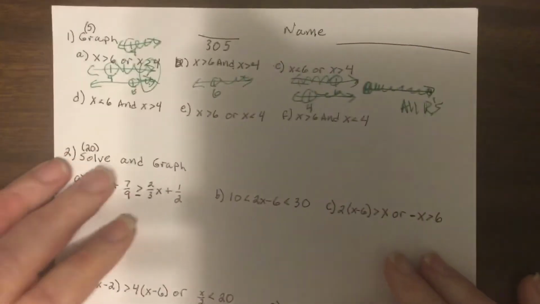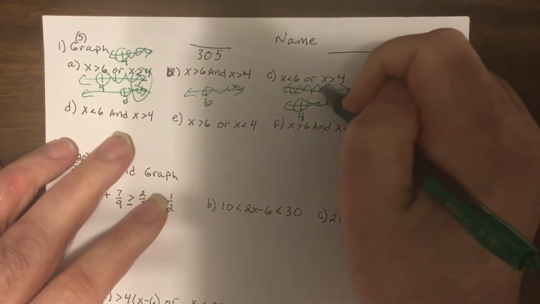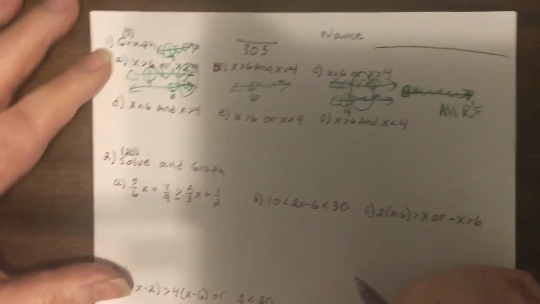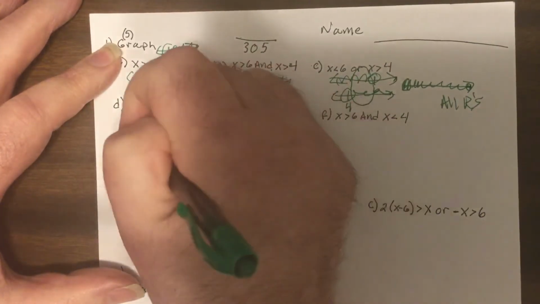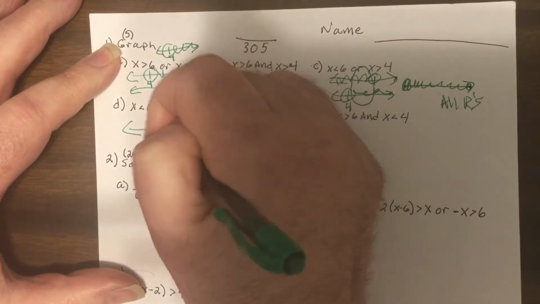So this one, and would be where there's shading on both. Well, if you notice, there's shading on both between the two numbers. So it'd be everything between 4 and 6.